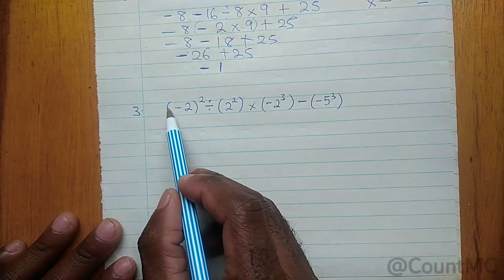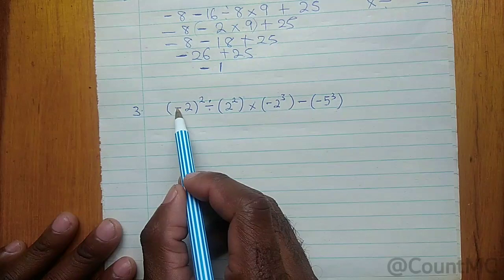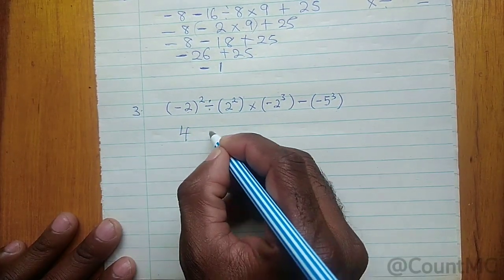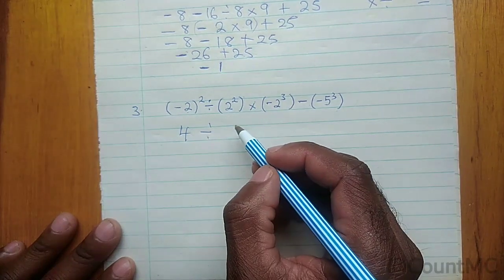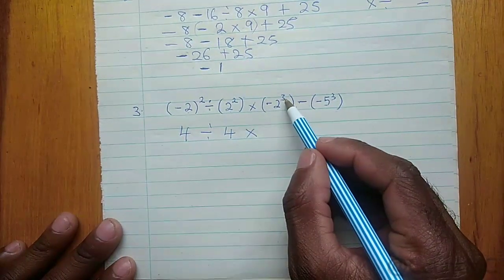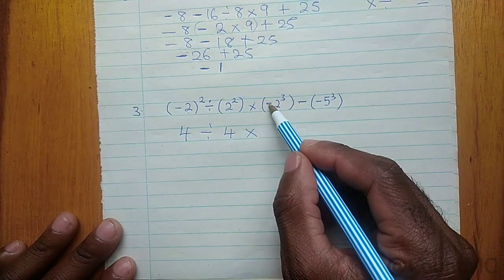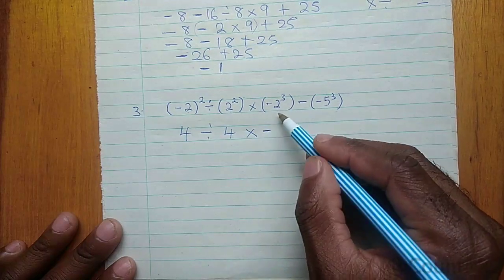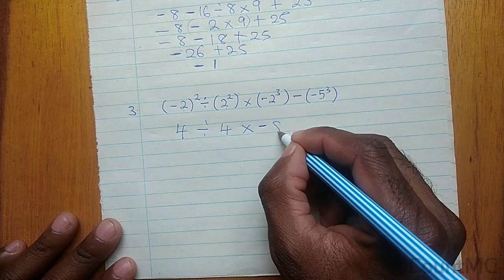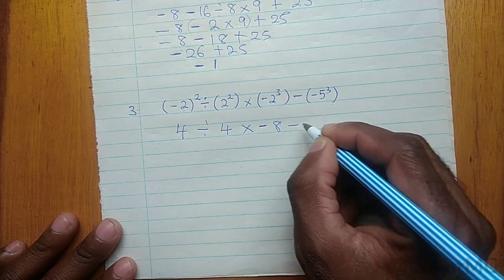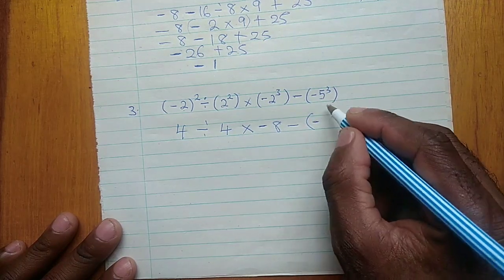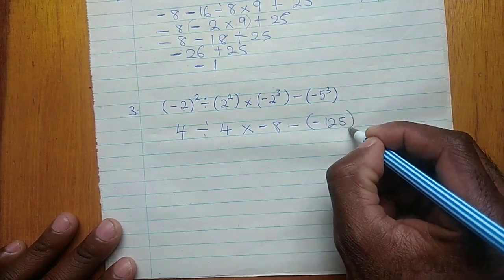So this 2 is affecting everything in the bracket. How many number of negative signs do you have? You've got 2 of them, so that's a positive. 2 to the power 2, that's a 4, divided by 2 to the power 2, that's a 4, multiplied by, this 3 is only affecting the 2, it's not affecting the minus sign, so put the minus there. 2 to the power 3, that's 2 times 2, 4 times 2, that's 8. Minus, this 3 is only affecting the 5. 5 to the power 3, that's 125.